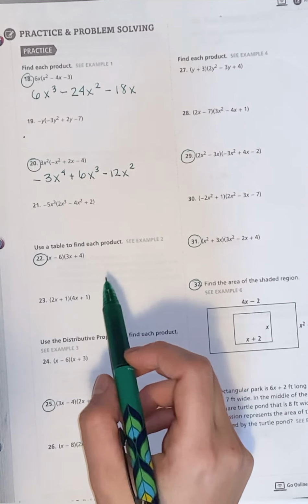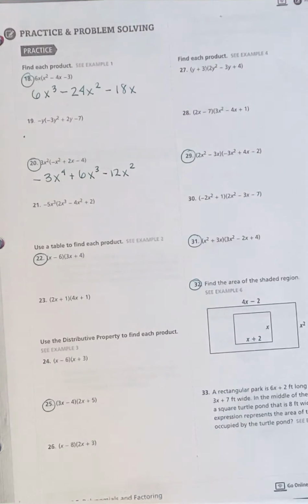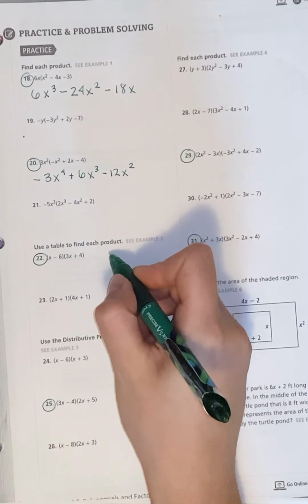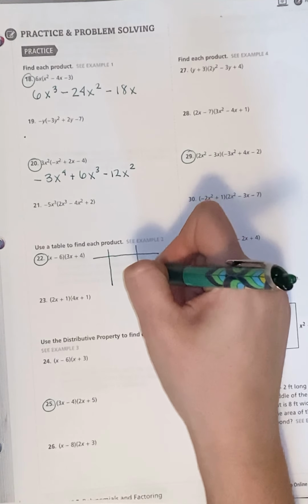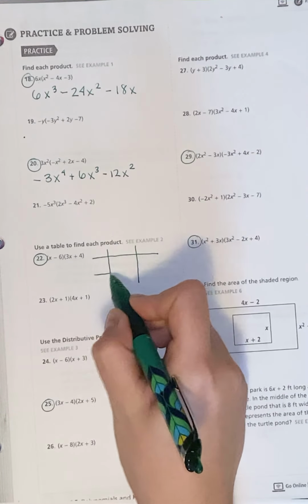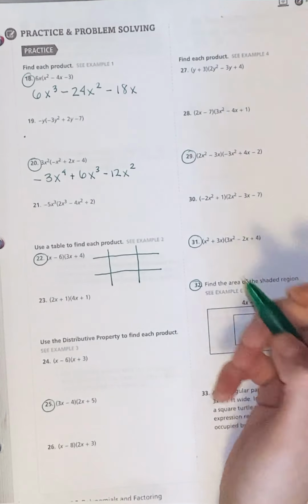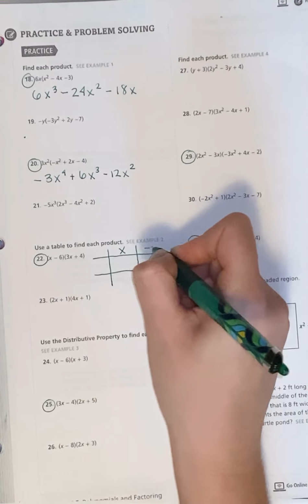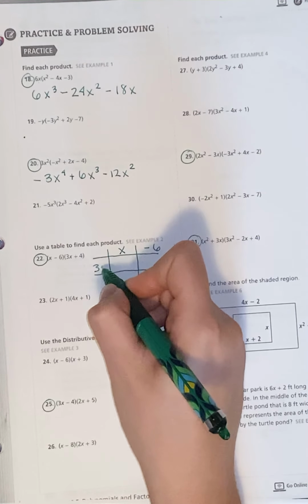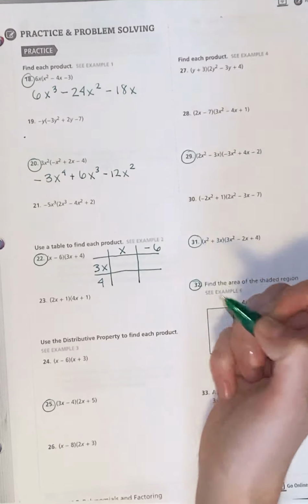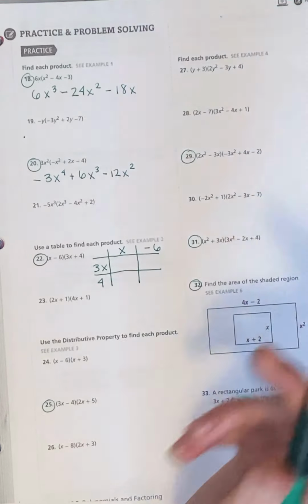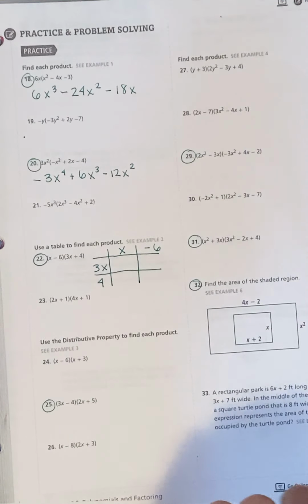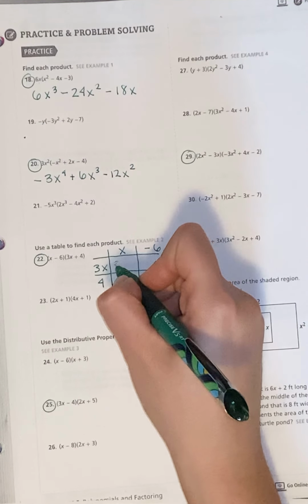Right. Use a table to find each product. Honestly, I've never done it this way before, but let me give it a shot. I think that this makes more work, but if it does it for you, by all means do it this way. So I think you put 1 here, and then you put 1 there, and then you multiply them by the boxes, I guess. You're doing the same thing. I think it's pretty easy to just use the FOIL method, but like I said, if this is easier for you, do it this way.